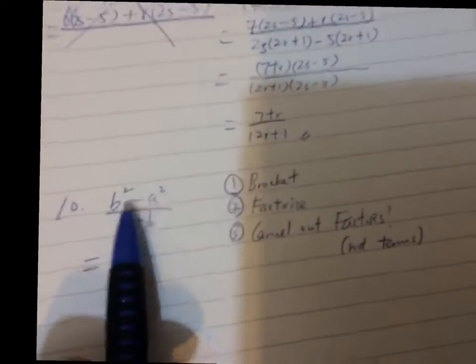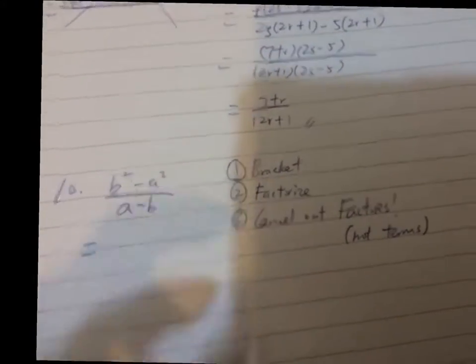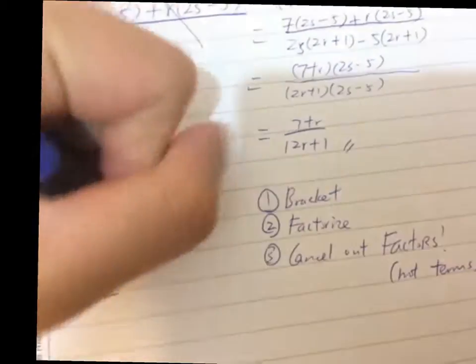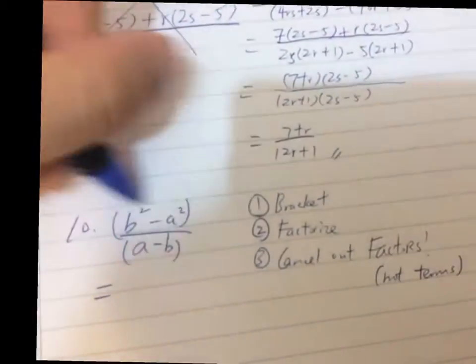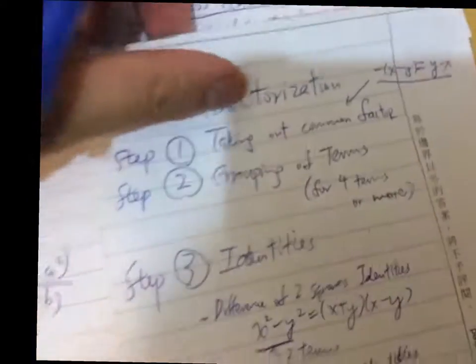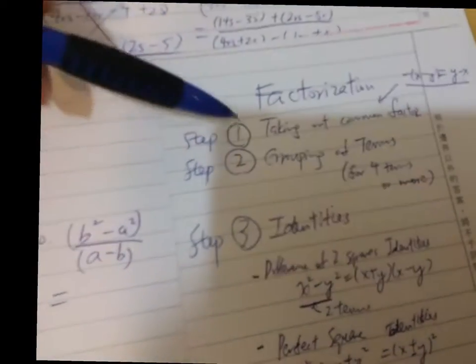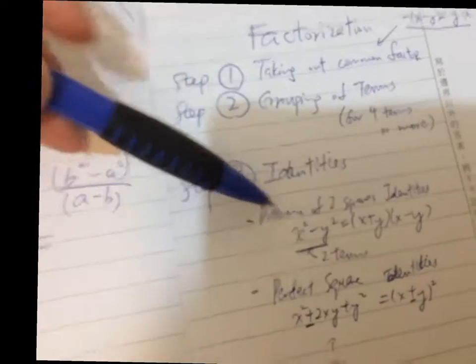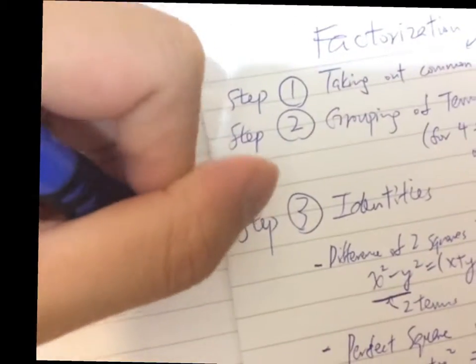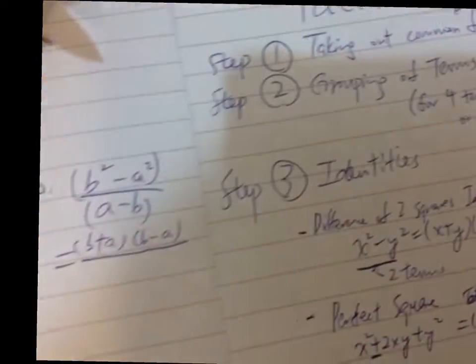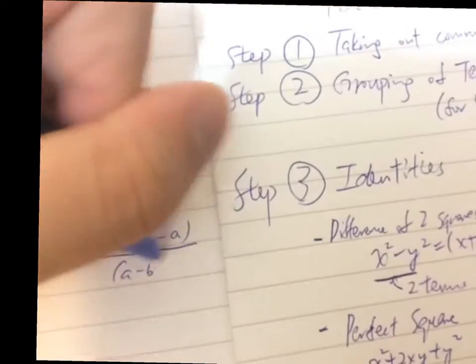Okay, this one we cannot just cancel out terms. We have to bracket numerator, denominator. First step. Second step, factorize this one. Okay, so factorization, 2 terms, no common factor, cannot do grouping. Identity, difference of two squares identity. I can use this one. So it will be b plus a, b minus a, and denominator is a minus b.